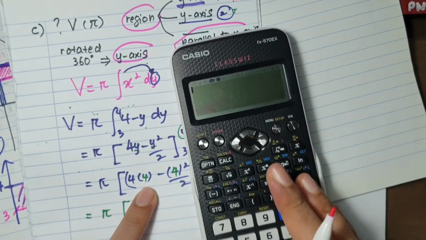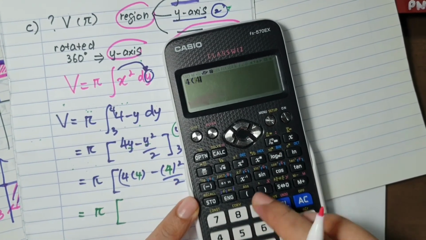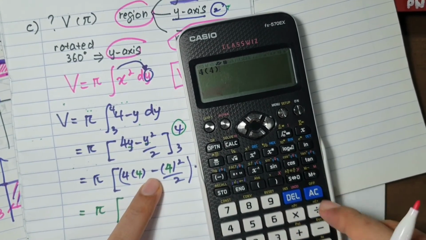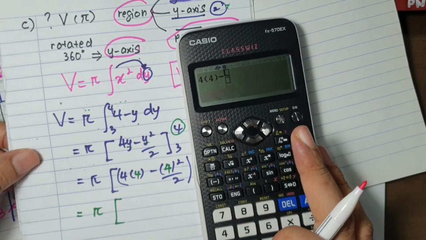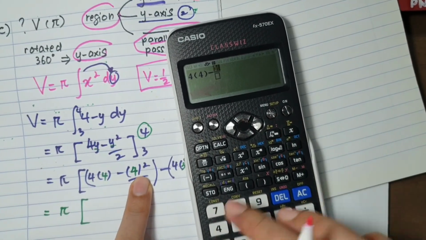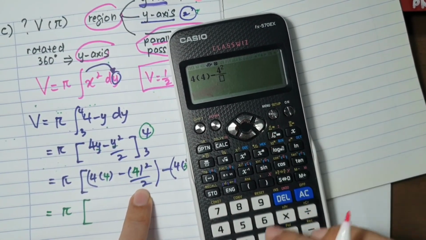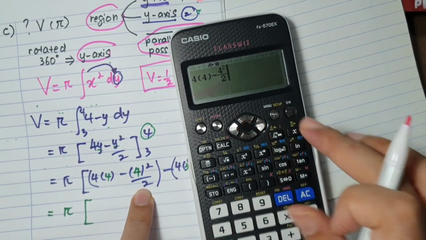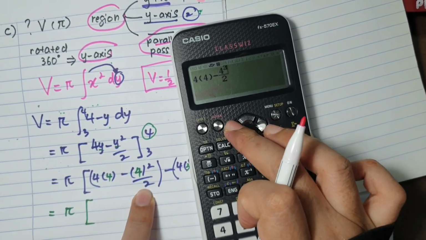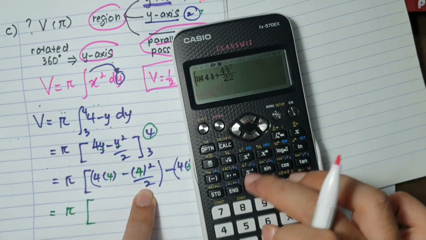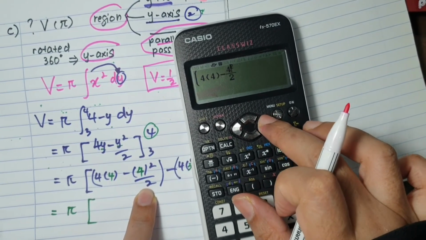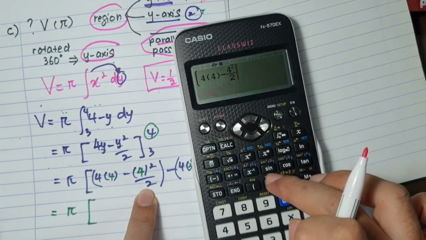4 times 4 minus fraction 4 squared over 2. This one is better to put in a big bracket, because you have minus, right?